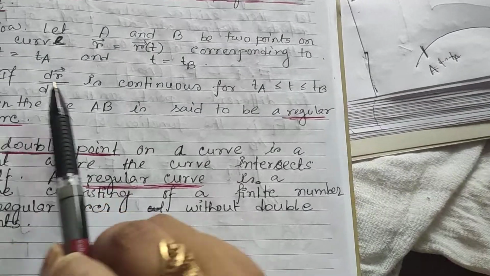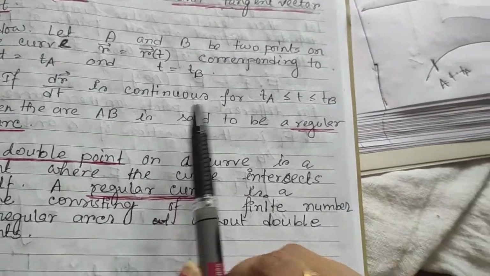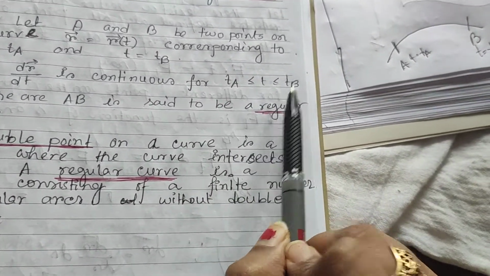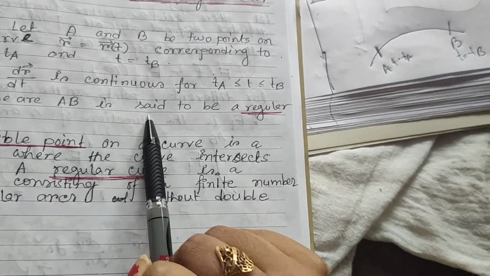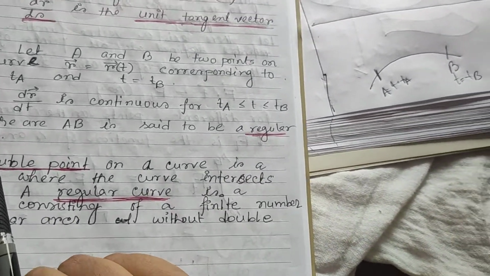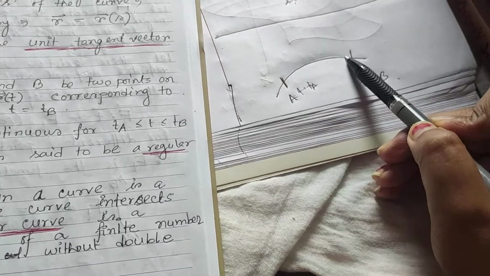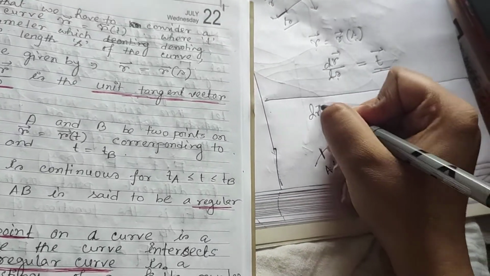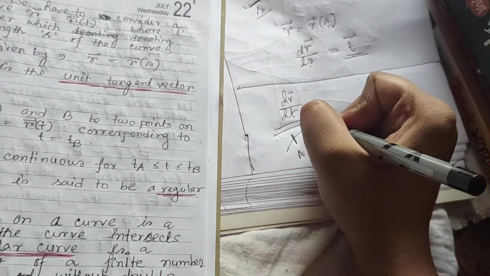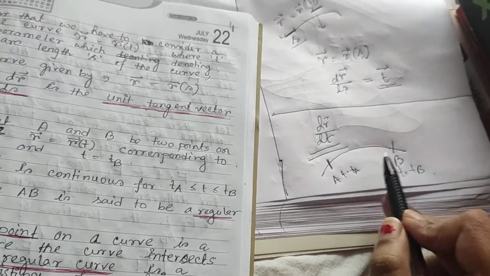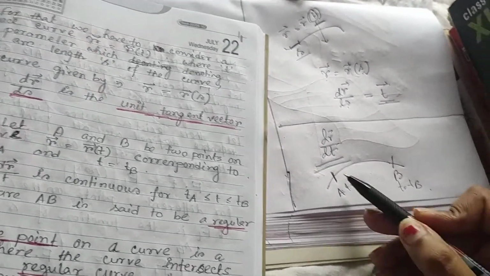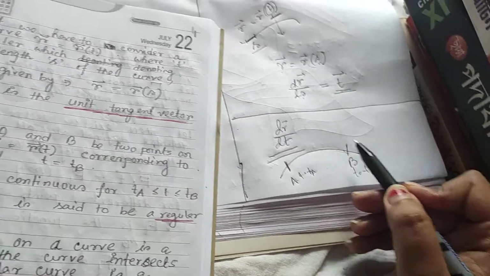Now if dr by dt is continuous for ta less than or equal to tb, then the arc AB is said to be a regular arc. If dr vector by dt is continuous, then we can say that this curve, this particular portion, is a regular arc.